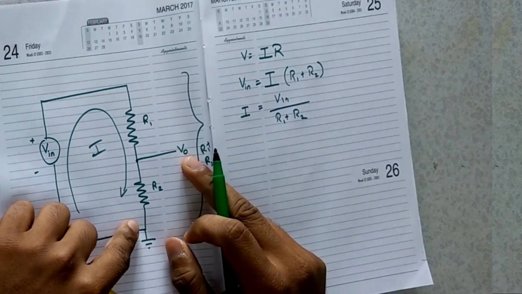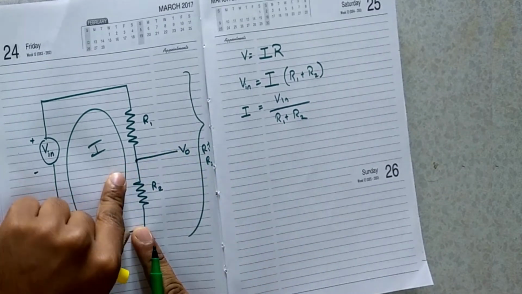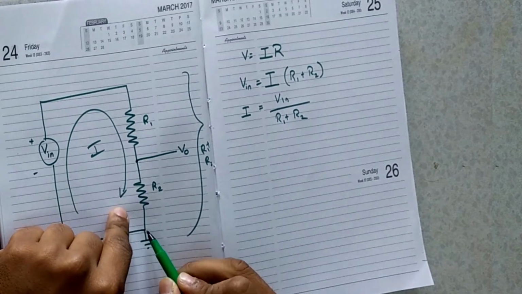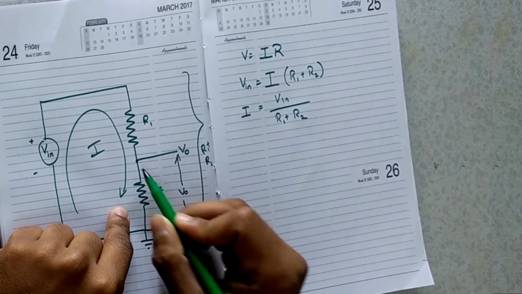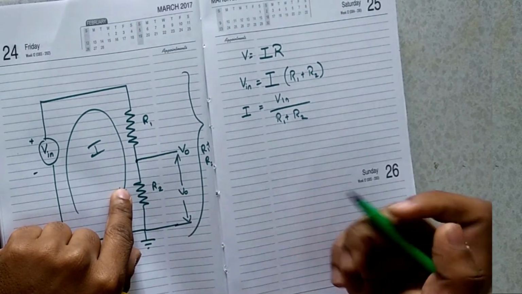Now, to calculate the voltage over here, we again use Ohm's law, but this time we limit it to the circuit containing only R2. That is, the voltage is measured from the junction between the two resistors and the ground, over resistor R2.